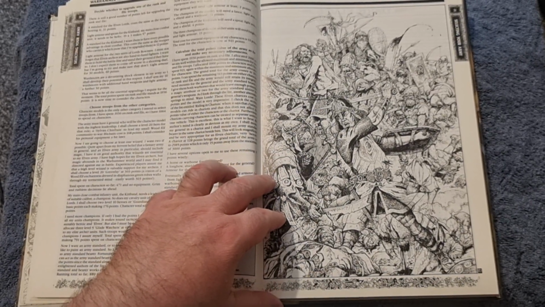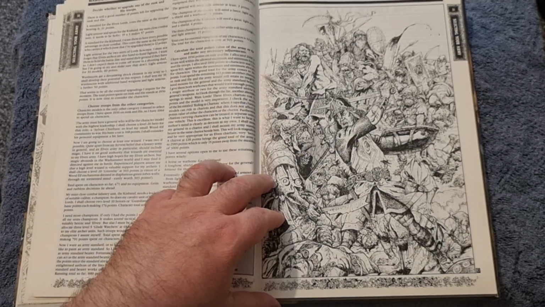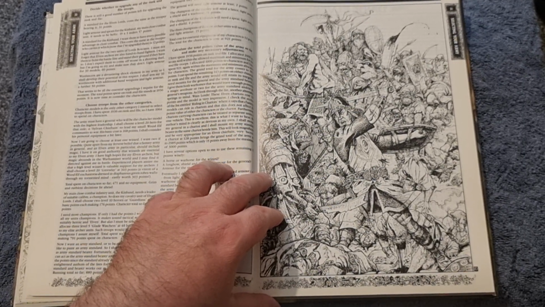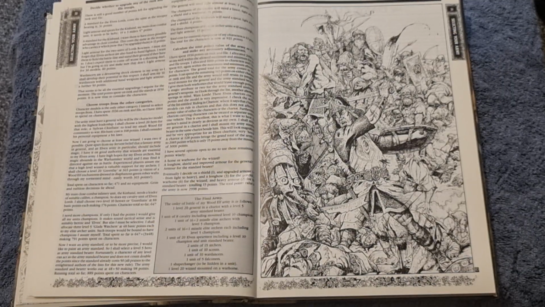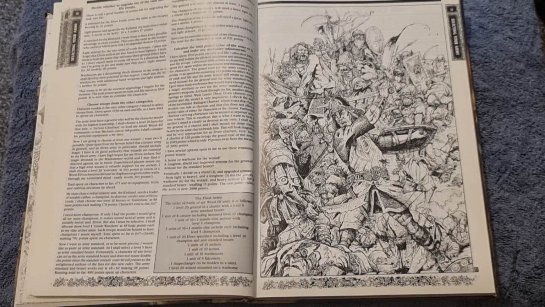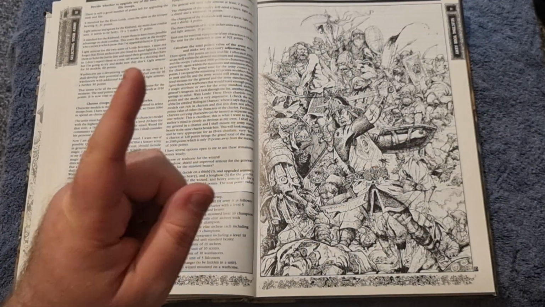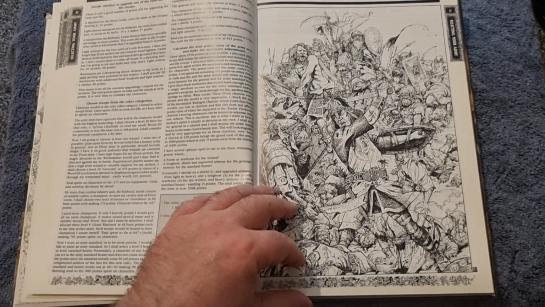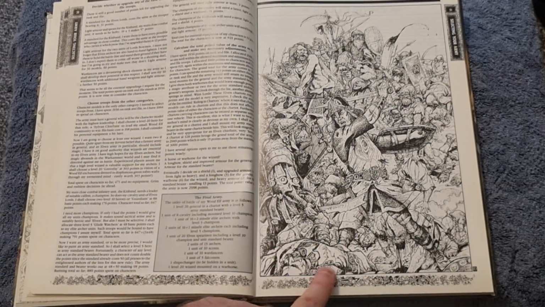You've got troops, characters, out of which you have to take mounts and scrolls and magic weapons and magic items, and also champion leaders, unit leaders of champions and stuff. But I do like this piece of art.